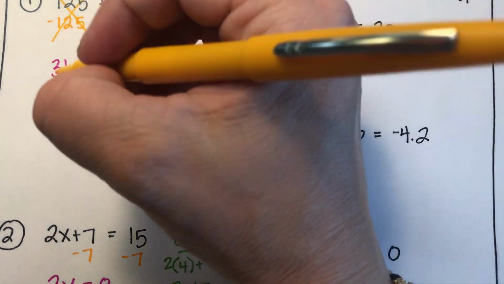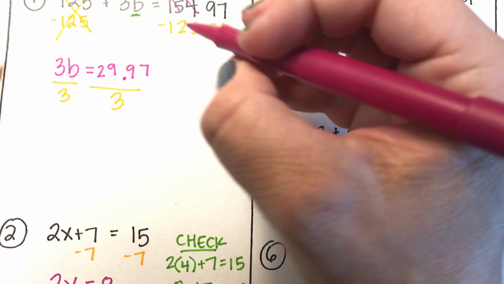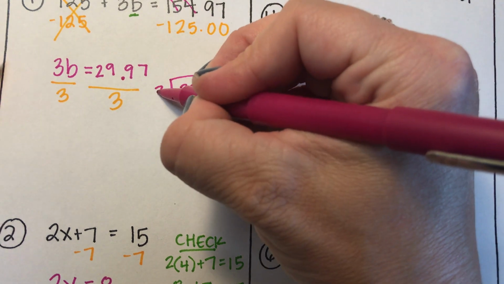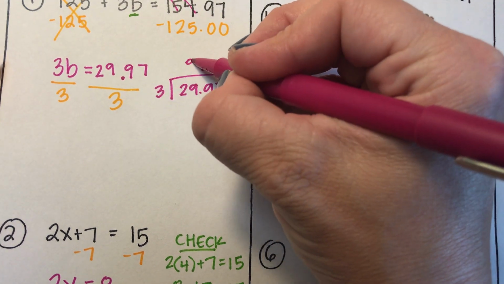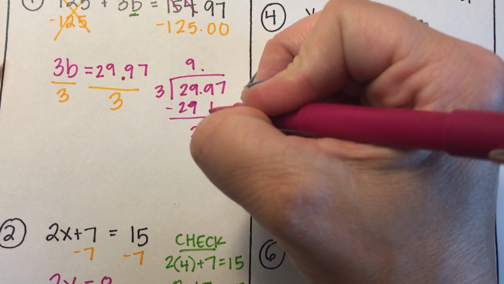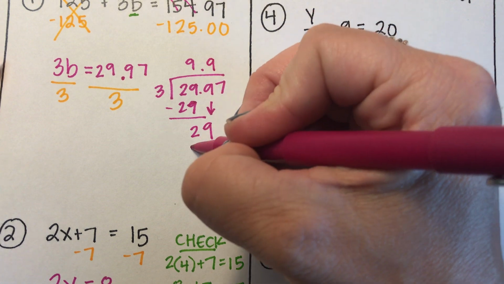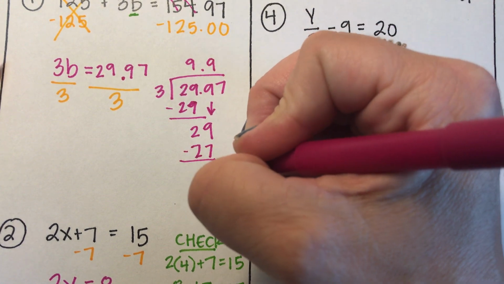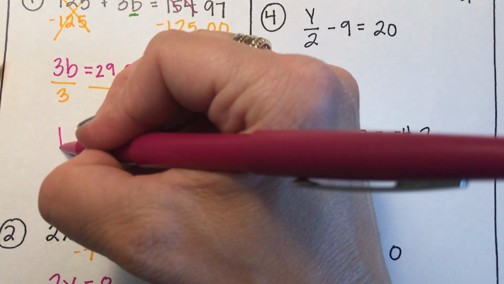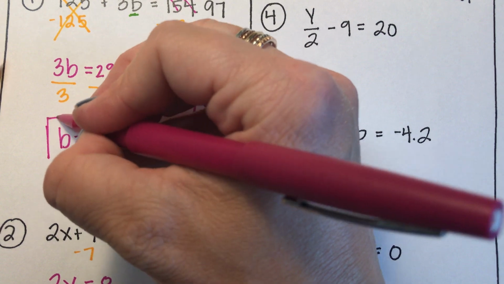Now I'm going to divide both sides by 3. I'm going to come over here to the side. 29.97 divided by 3. 3 goes into 29 9 times. That's 27. 2, bring down a 9. 3 goes into 29 9 times. Whoops, that's 27. 3 goes into 27 9 times. So b equals 9.99.